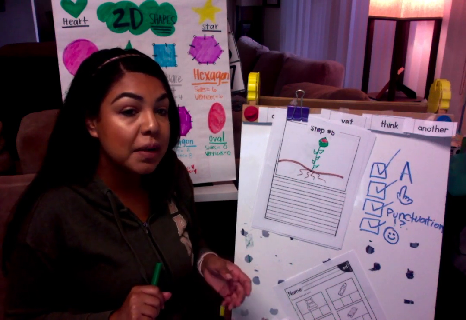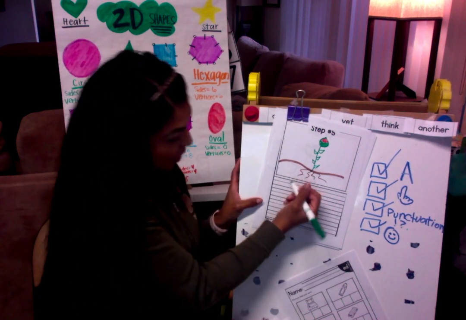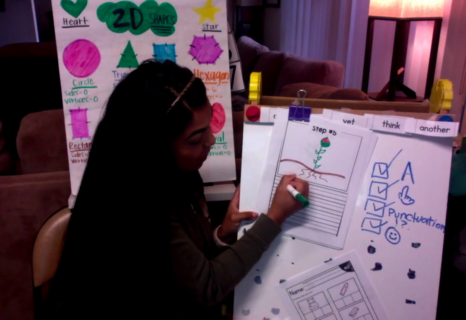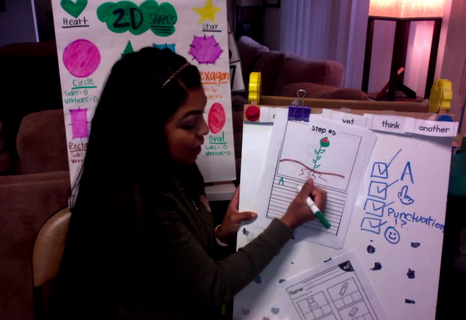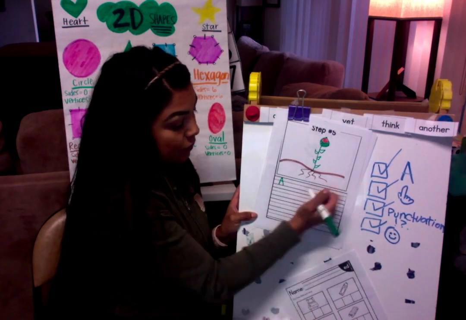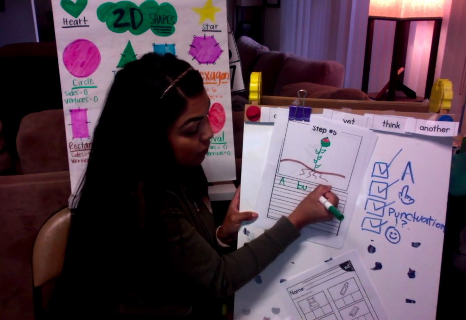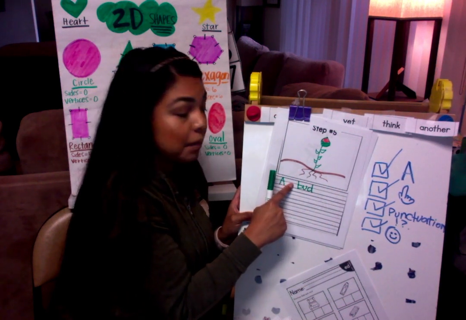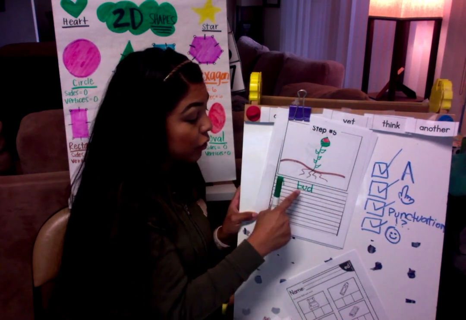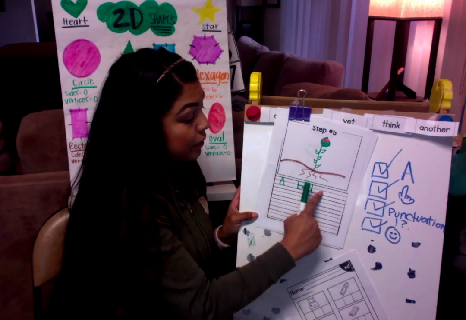What else? Step number 5. Good. A bud begins to grow. Good. Okay, I like that. All right, so what did I use at the beginning? Capital A, finger space. A bud. Make sure you use that broken line, okay? Broken line, and make sure everything else is lowercase. A bud, finger space.